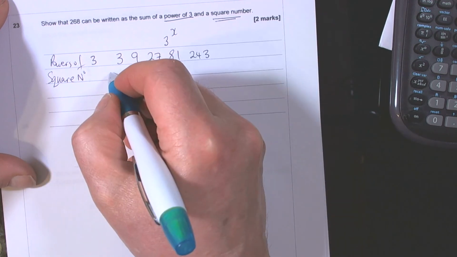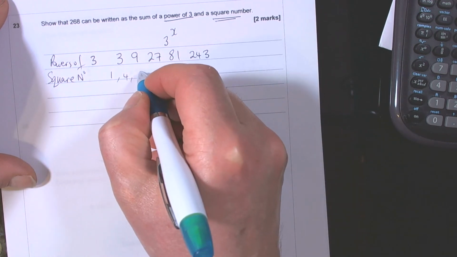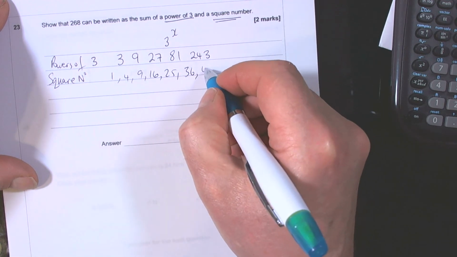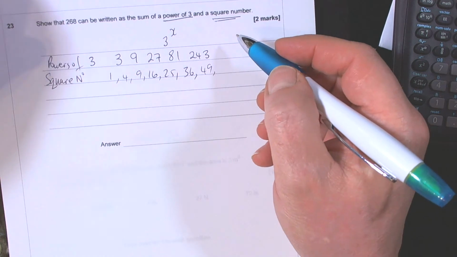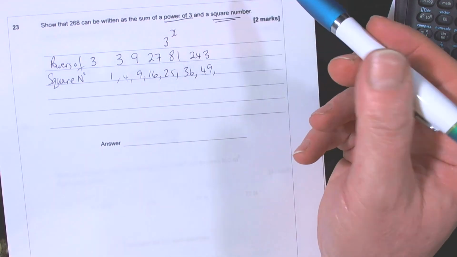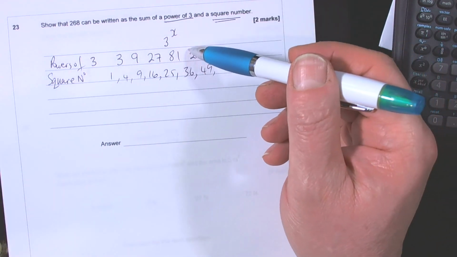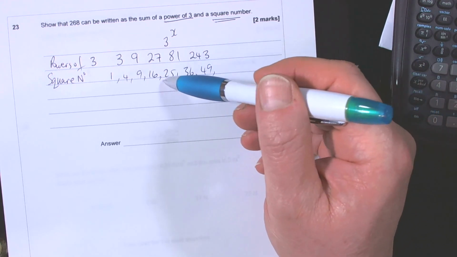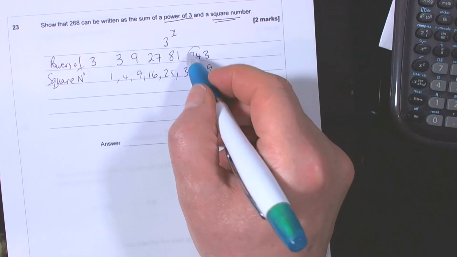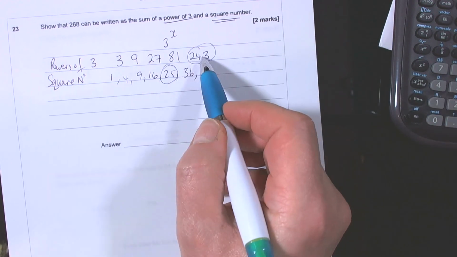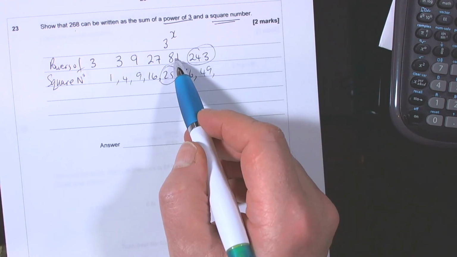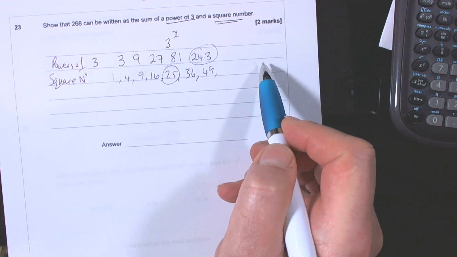So the square numbers go 1, 4, 9, 16, 25, 36, 49, and so on. Okay, so we're looking for 268, so it would be nice if something could go with that, and we can see that 243 plus 25 would give us 268. The reason I chose that one is because it's close to 268. If it wasn't that one, then we'd have to try the next one down, and then we'd have to go bigger on our square numbers.